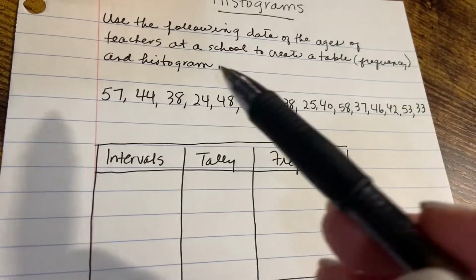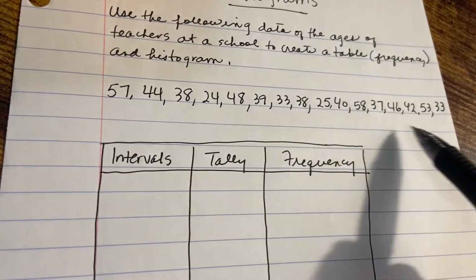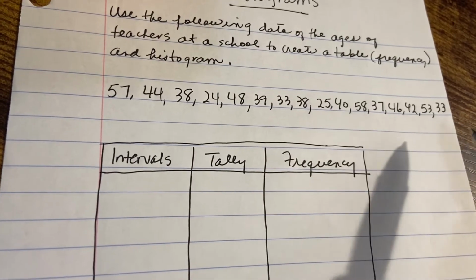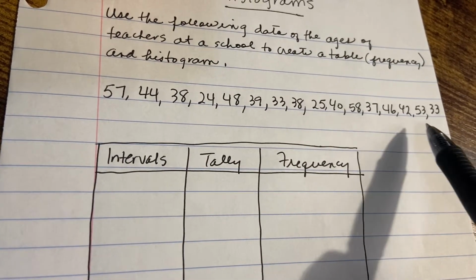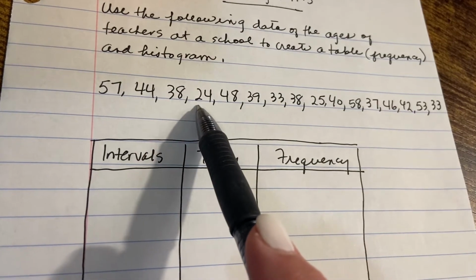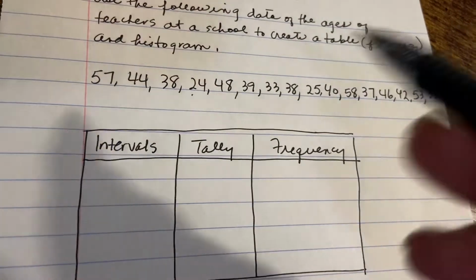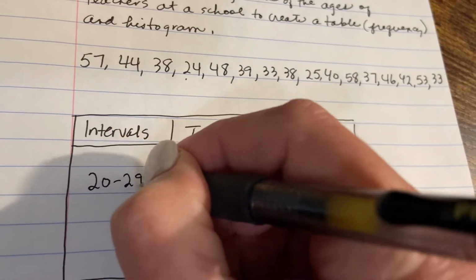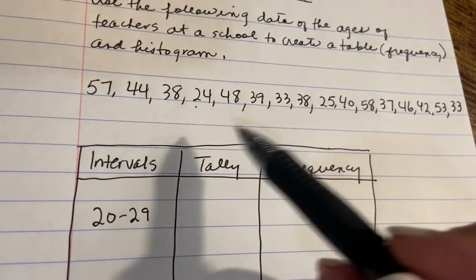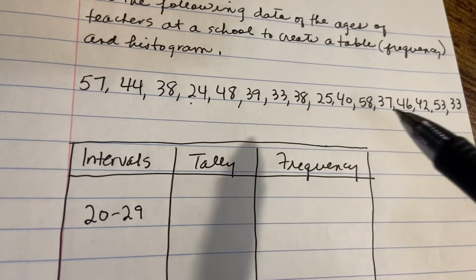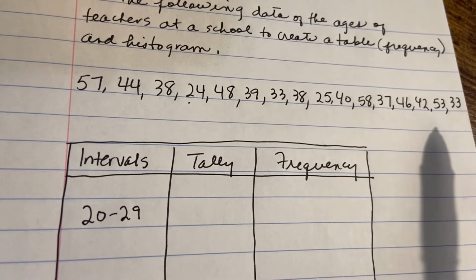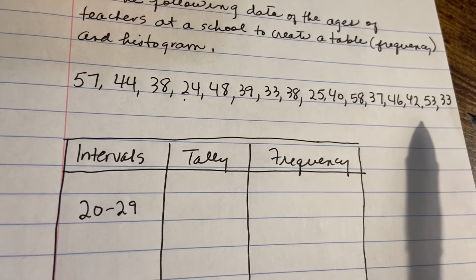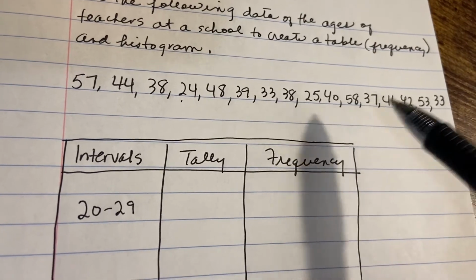So the first thing I'm going to do is look at all my data here of the ages, and it looks like the youngest grouping of ages will start in the 20s. So I will use an interval of 20 to 29 for the first group. And then it looks like my highest age is in the 50s.